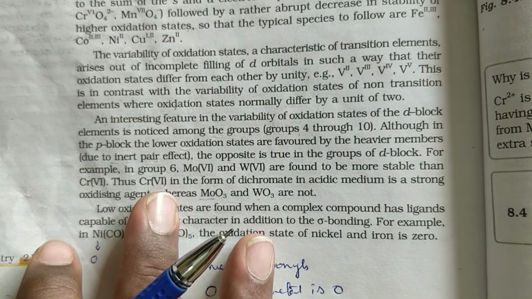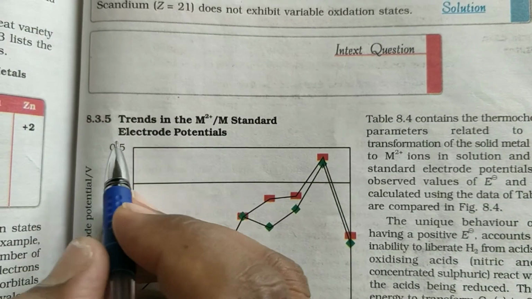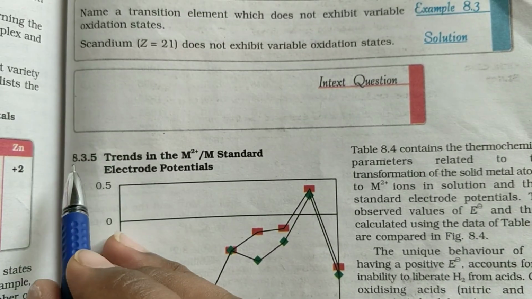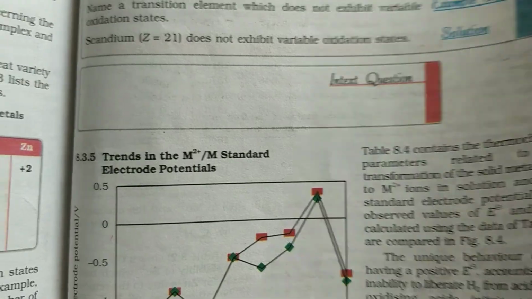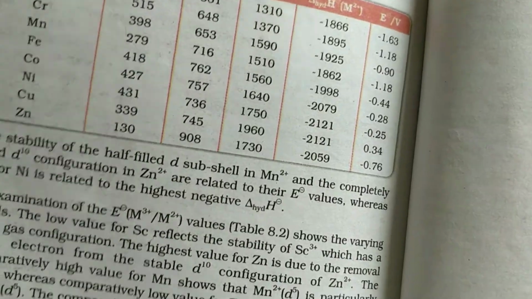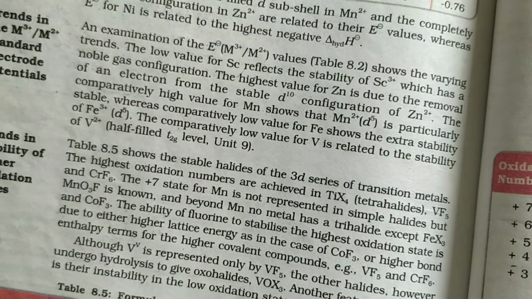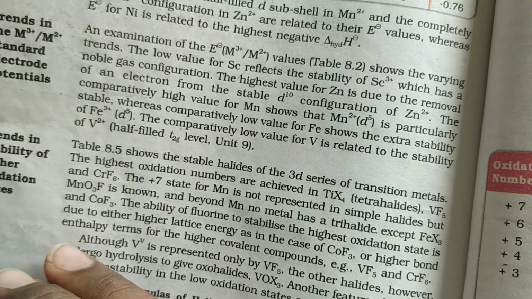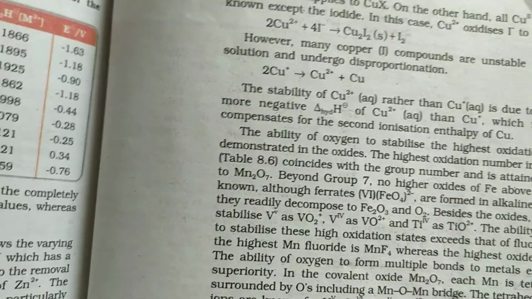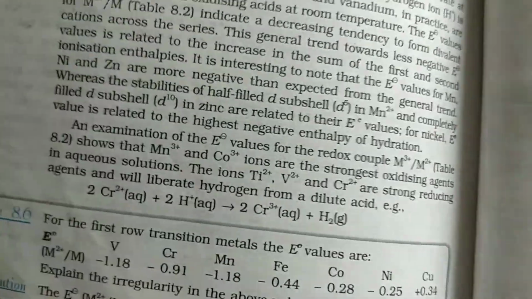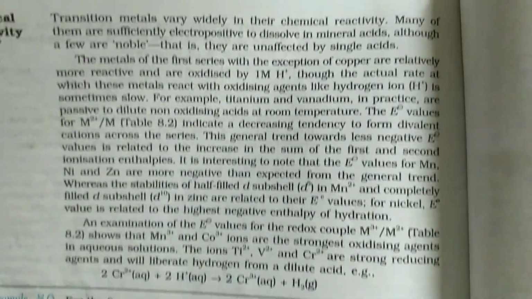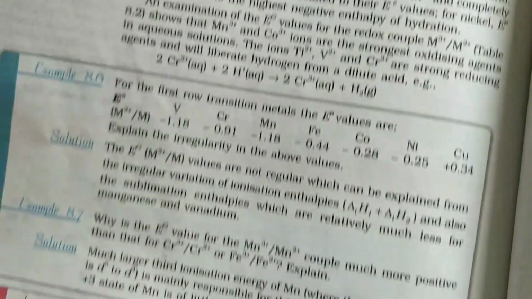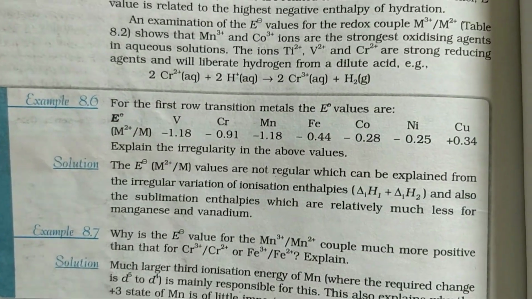I think I already told you. Now once again, 8.3.5 is also there, 8.3.6 is small but deep explanation is required, 8.3.7, 8.3.8, 8.3.9, continuation.